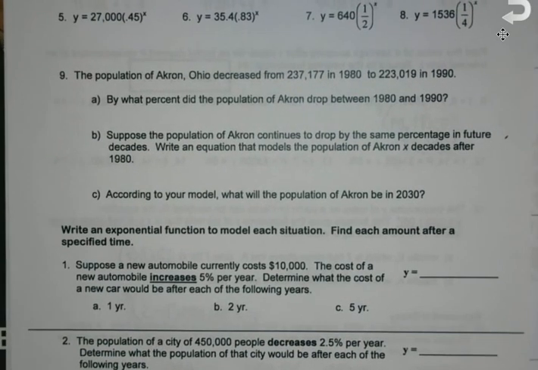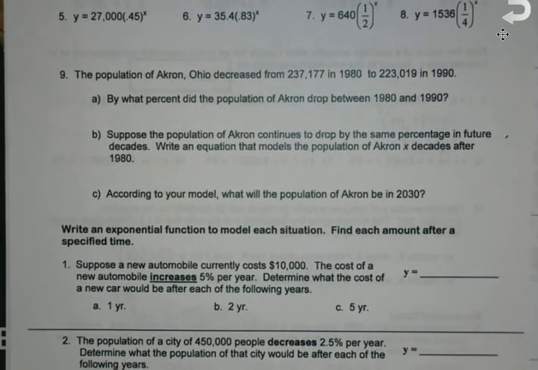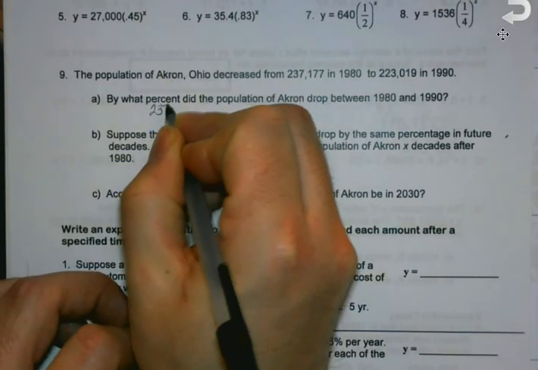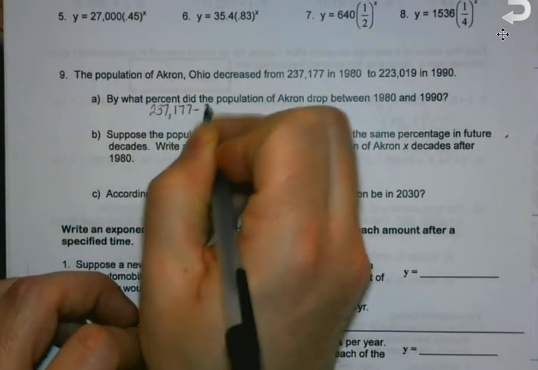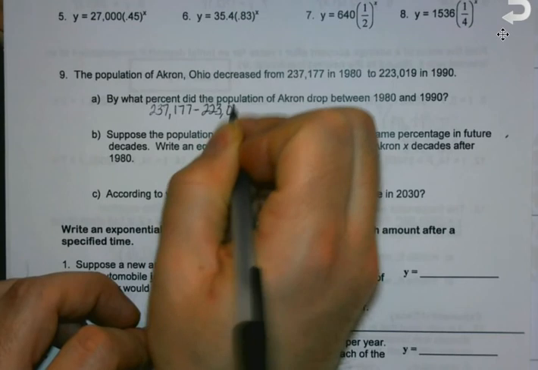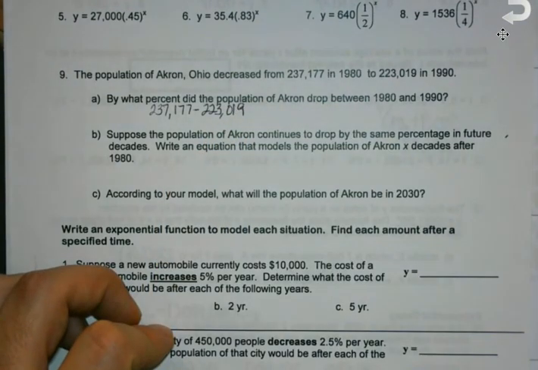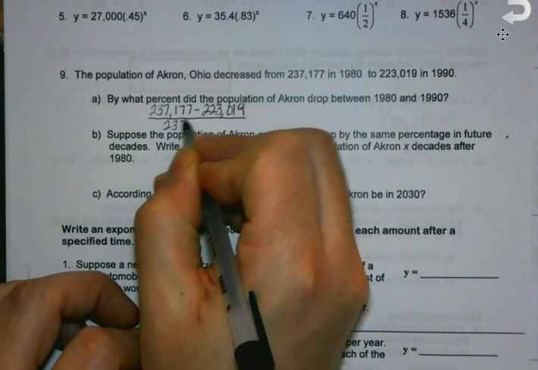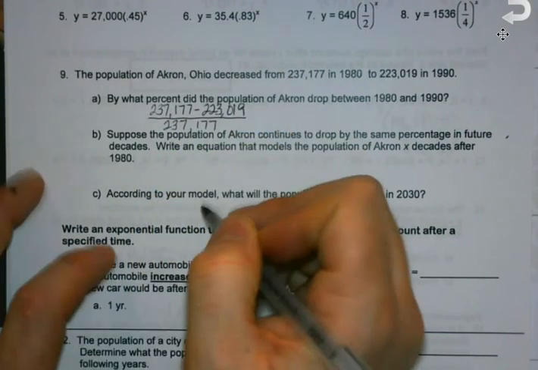So on 9, it says the population of Akron decreased from 237,177 in 1980 to 223,019 in 1990. By what percent did the population drop? When you're doing this, you need to find the difference that they have. So in this case, I would subtract bigger minus smaller, so subtract the two values. And we're always dividing by the original value to find the rate.